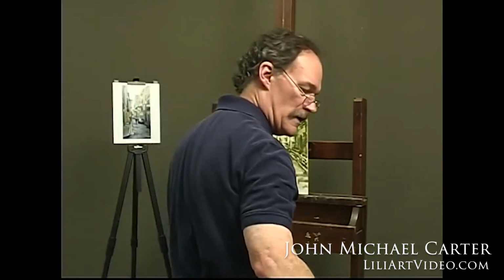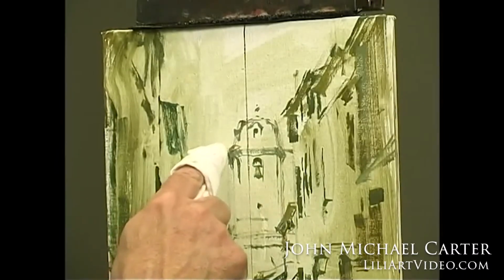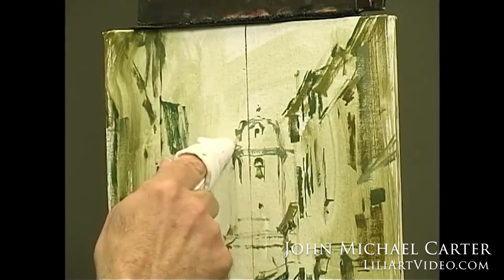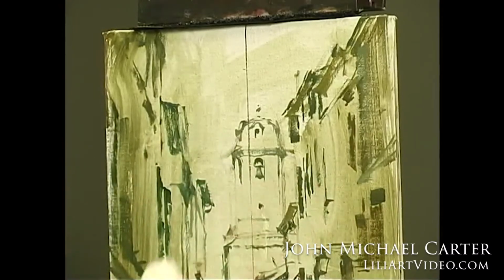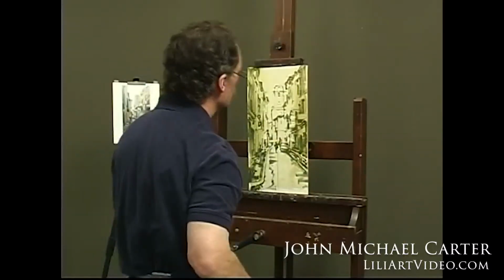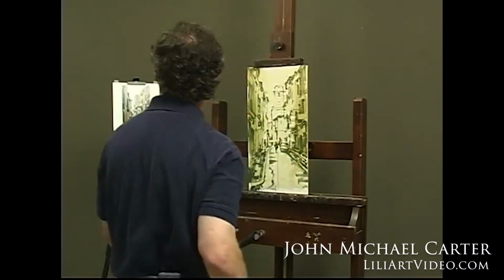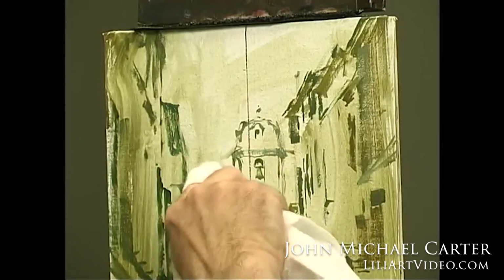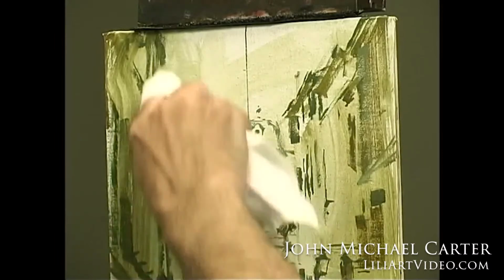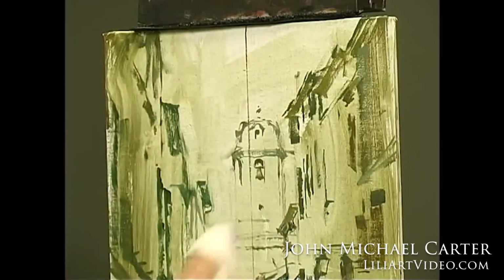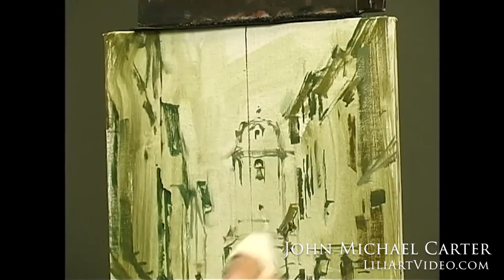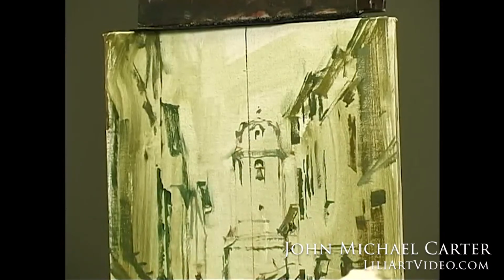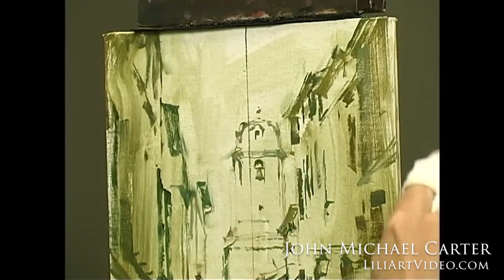Do a quick bit of cleanup, and we'll be pretty well established with our block-in and ready to proceed with some finish painting. And hopefully have the confidence that we'll be able to place our brush strokes pretty accurately.